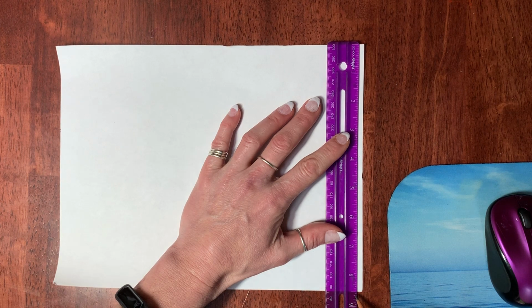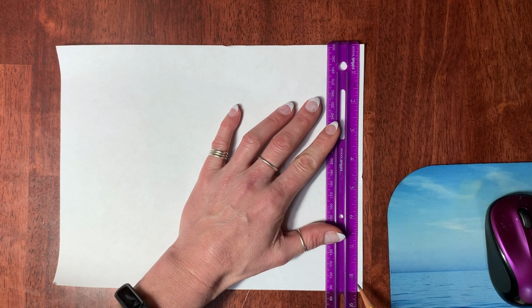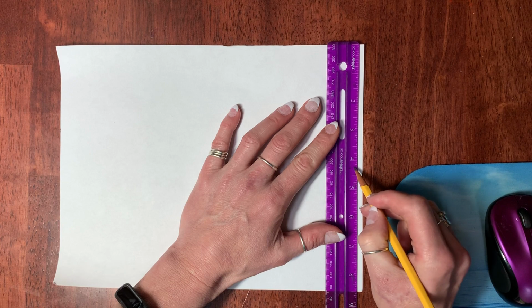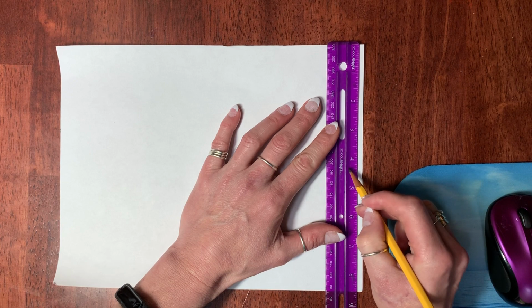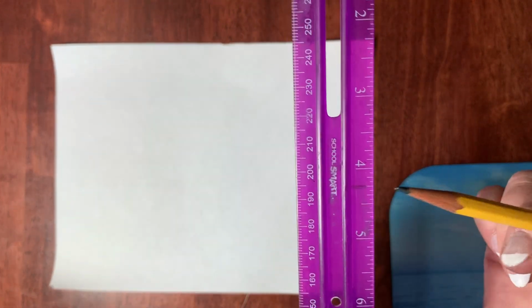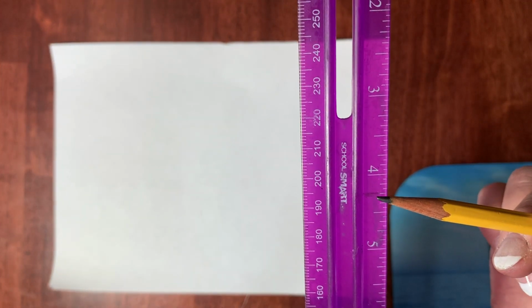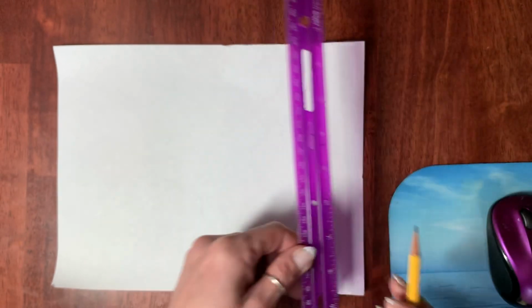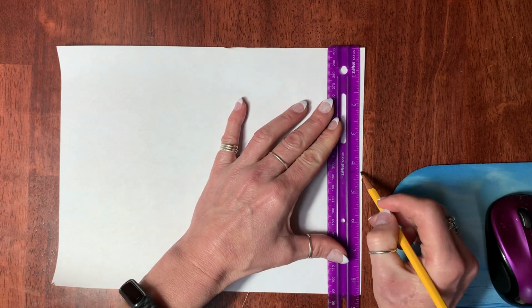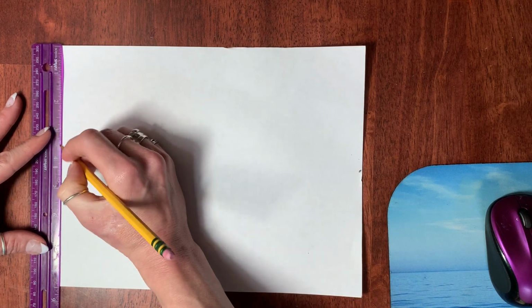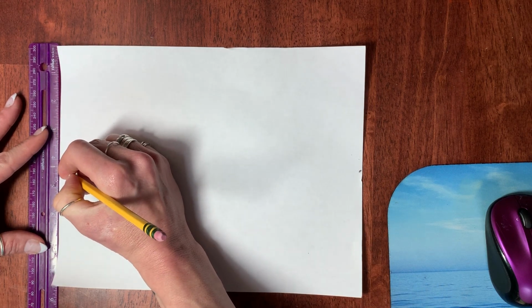So this paper is 8.5 inches wide. So the center point would be 8.5 divided by 2, so it would be 4.25, which would be right here on our ruler. Let's see if you can see that better. 4.25 would be right here. This would be 4.5, and that's 4 3/4, and then 5. So I'm going to mark the 4.25 as my vanishing point on each of the sides. That is the middle of the paper.